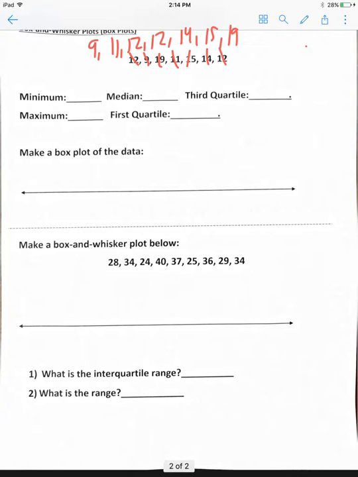So, let me show you minimum and maximum. The minimum is the smallest number, which is 9. The maximum is the biggest number, which is 19. Pretty easy. Median is the middle number. So, you go little, big, little, big, little, big. You get to the middle, which is 12. So the median is 12.